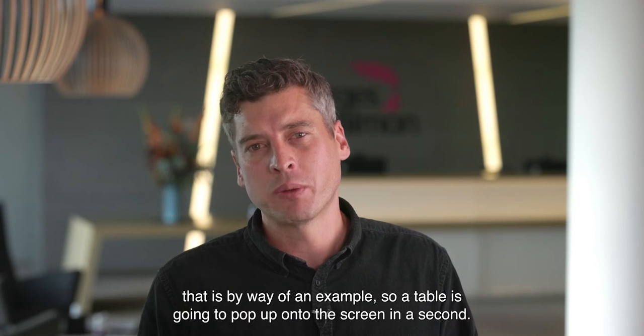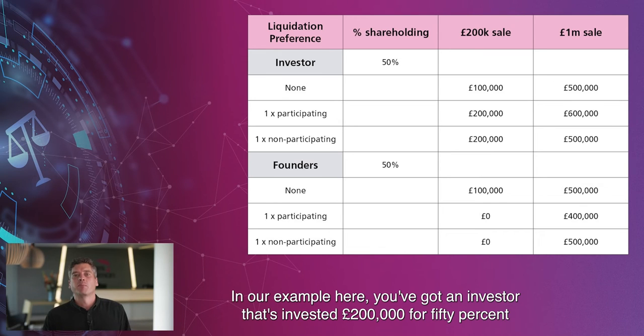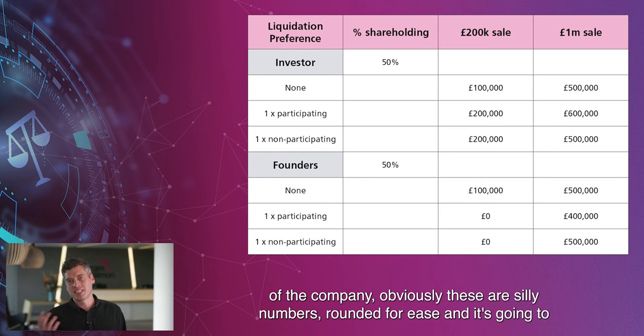The only way to really talk about that is by way of an example. So a table's going to pop up onto the screen in a second. And in our example here, you've got an investor that's invested £200,000 for 50% of the company. Obviously, these are silly numbers and rounded for ease.